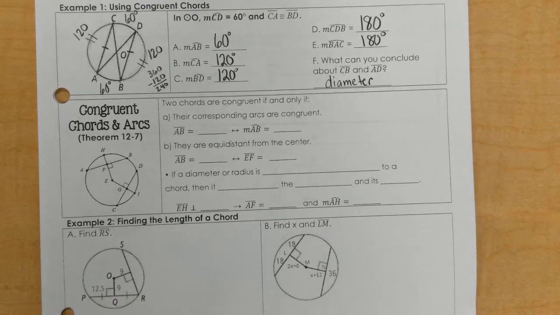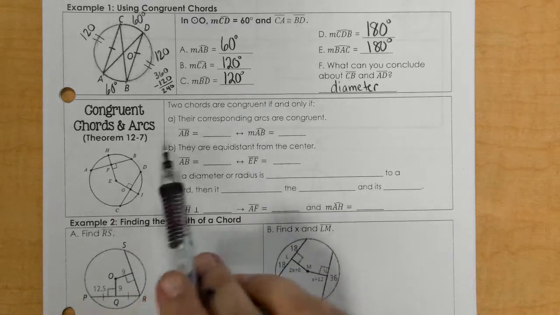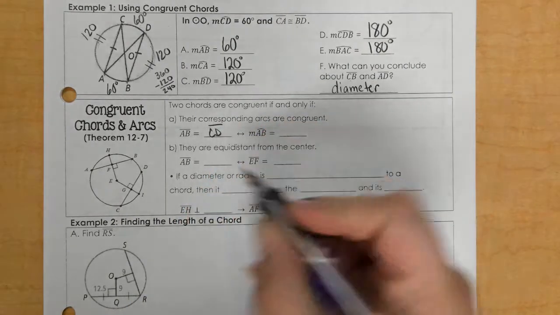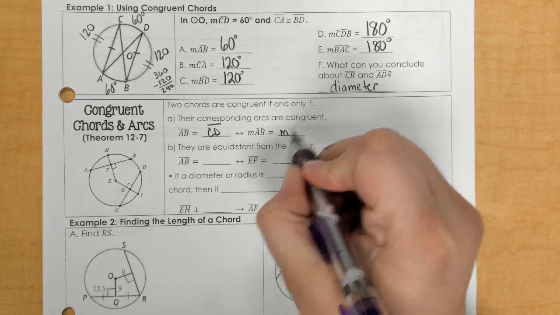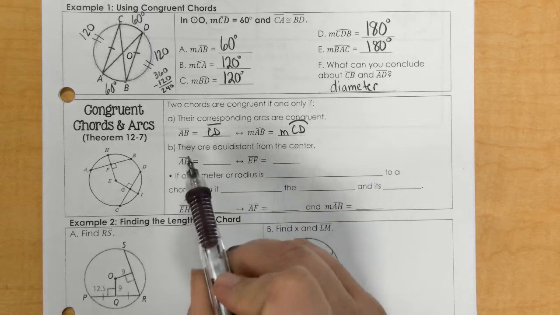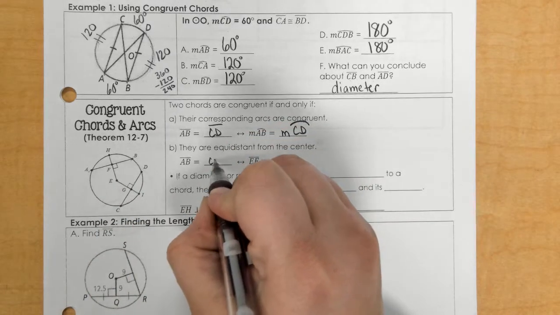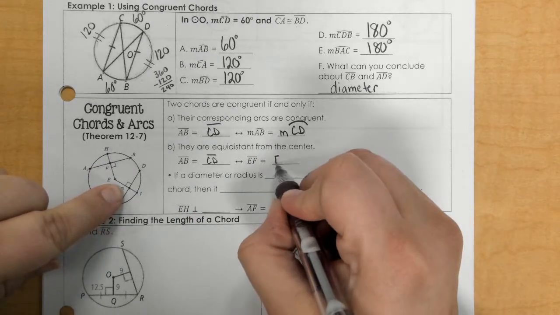Now, for here, it says congruent chords and arcs. So for this one, there's a lot of stuff that we got to fill in. So first, I would say their corresponding arcs are congruent. So if I look at segment AB, that's congruent to segment CD. And if that's the case, then arc AB is congruent to arc CD. Okay, that's a segment, that's an arc. They are also equidistant from the center. So if AB is congruent to CD again, then EF, right here, is congruent to EG.